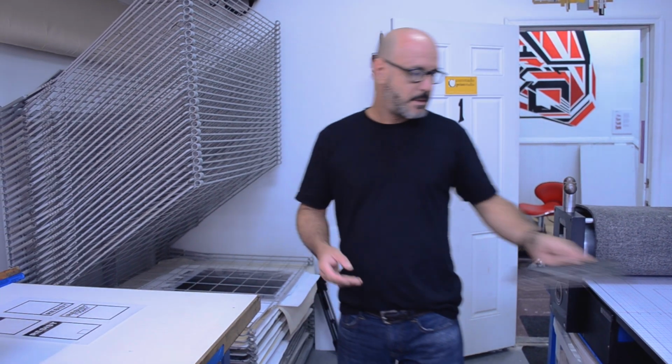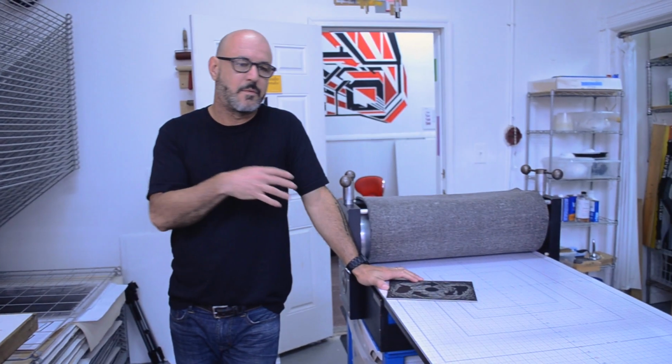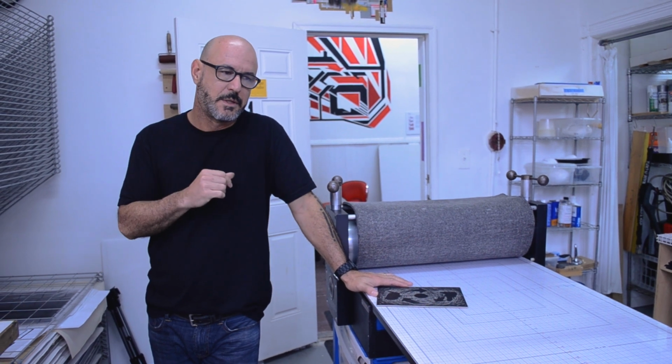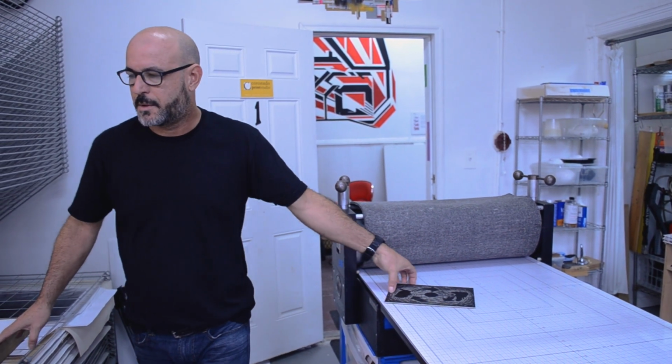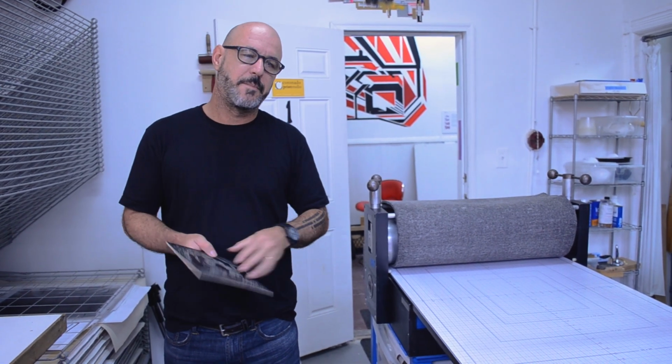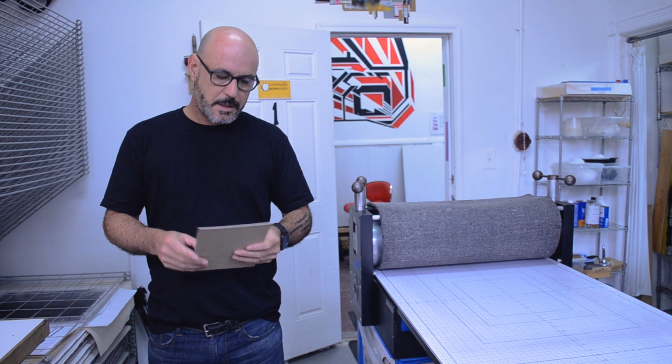This is the production room. This is the part of the studio where we actually create the printing process of the artworks and the prints that we produce here. I'm gonna briefly just introduce you to two of the processes we make here in the shop.